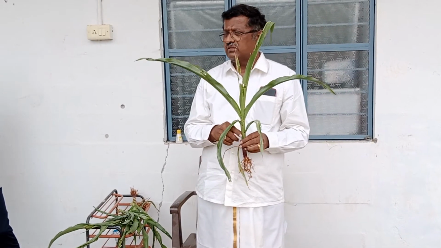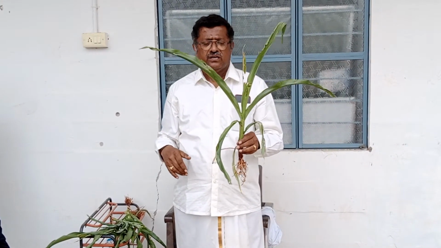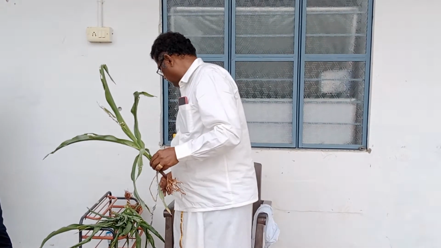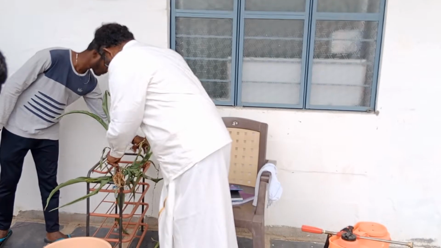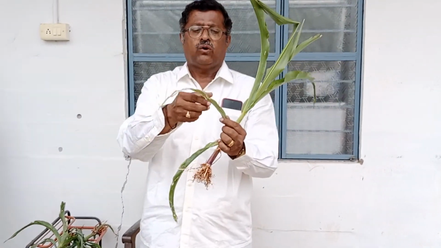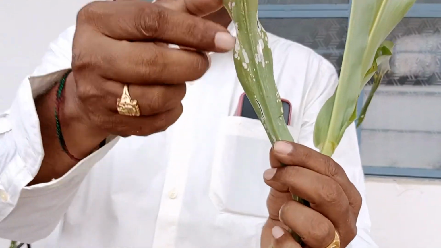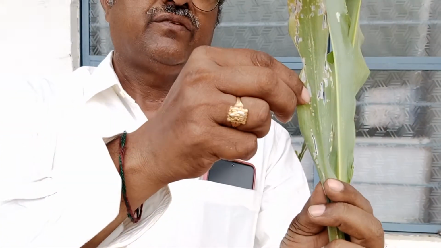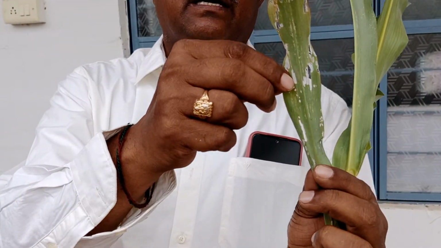These are the symptoms. When you enter our field here, apparently anybody can easily identify that this is a stem borer attack. One more thing, another typical symptom of this pest is, when chlorophyll is scratched by the larva, you can see white window panes. This is called window panes.